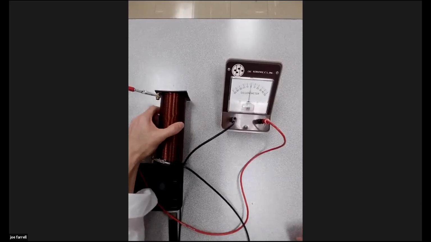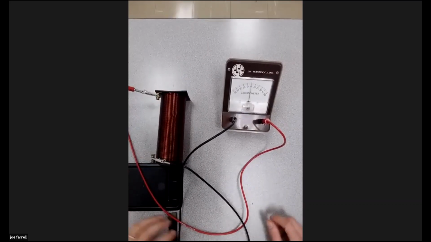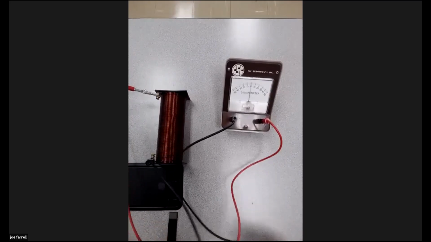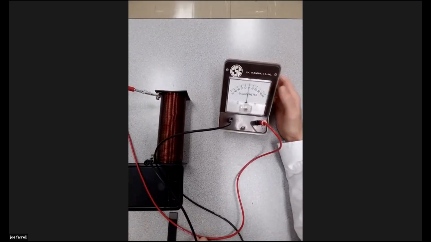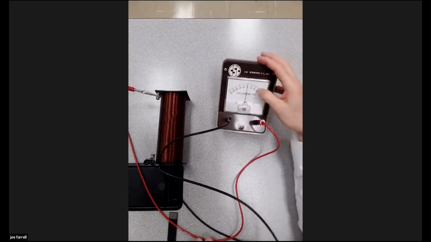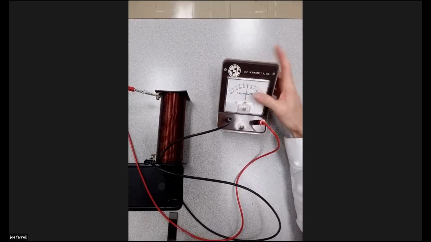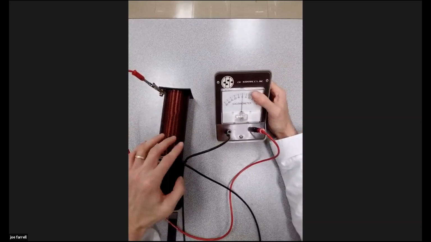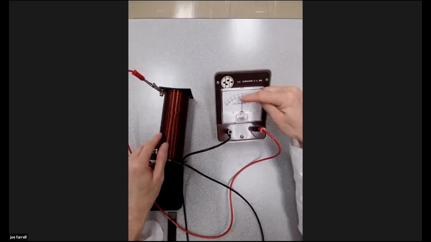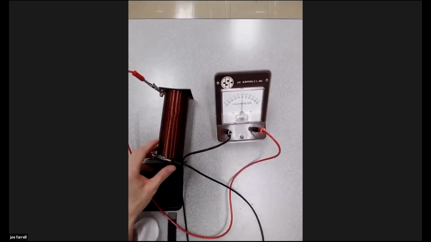Here I'm gonna show you a kind of a remarkable thing, because all I have is this coil of wire plugged into my galvanometer here, which is just measuring microamps. So it just measures current flowing through it. So there's no battery here, no source of electric potential that we know of, and there's no current. So then here's the magic part.